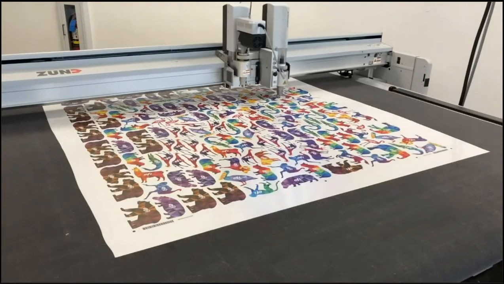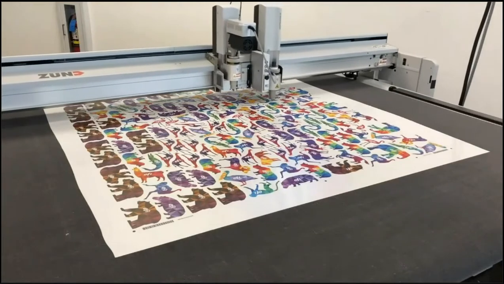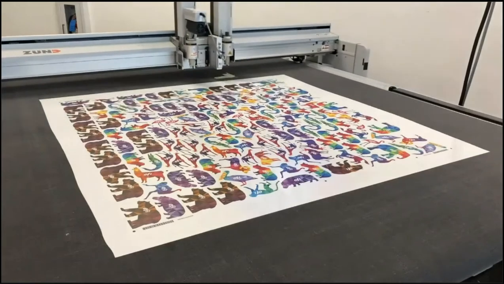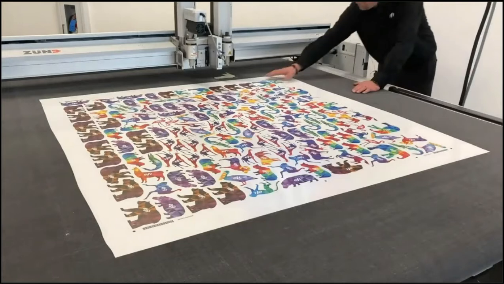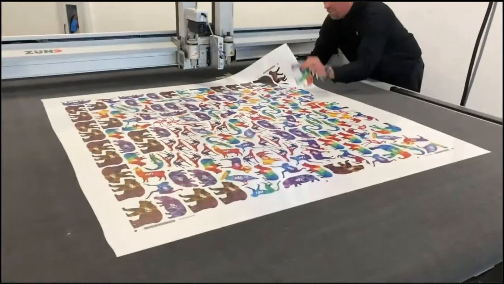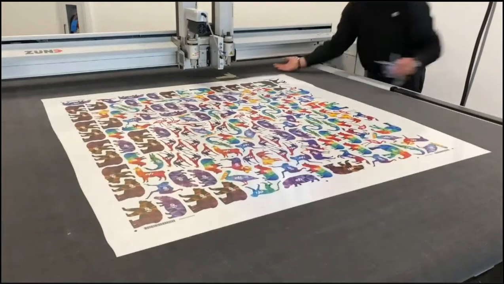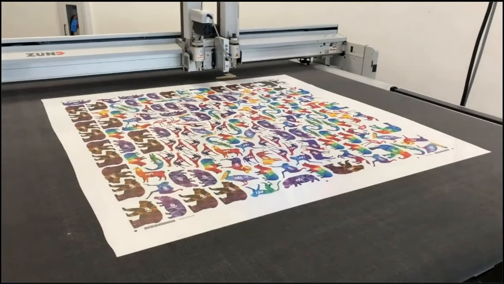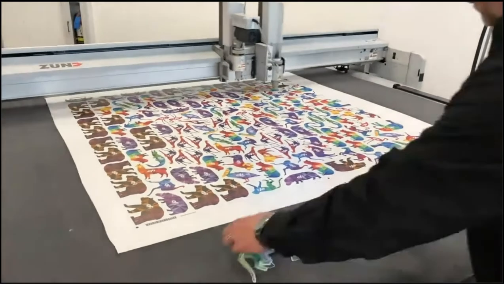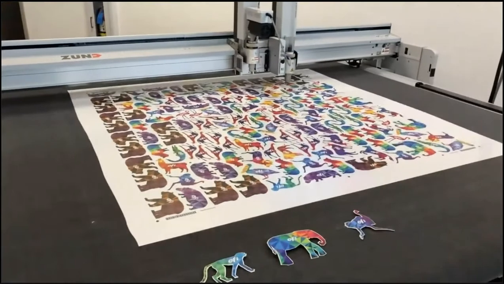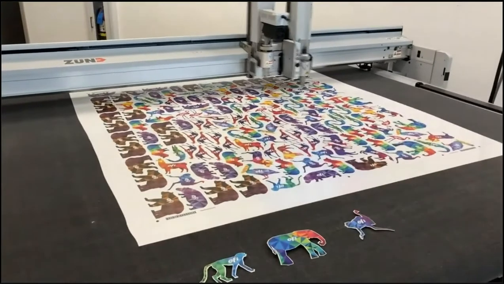There was nothing that the operators had to do other than import the files and do the setup. And while the full sheet would take a while, it's also optimizing the cut path so that the time it moves from one element to another is as limited as possible. It will stop cutting as close as possible to the next element, therefore reducing the non-cutting time.